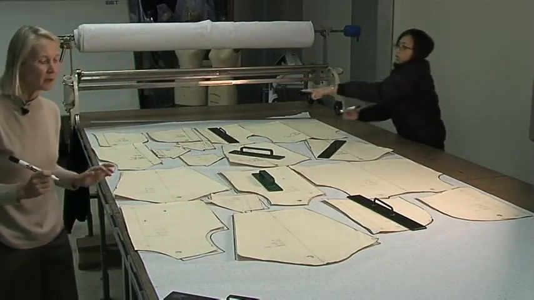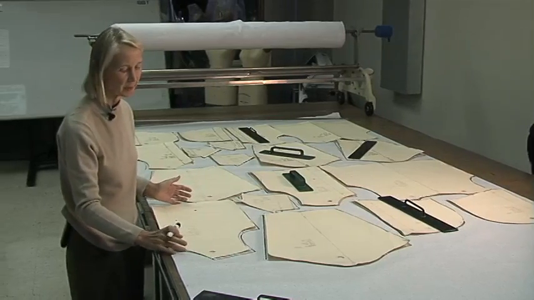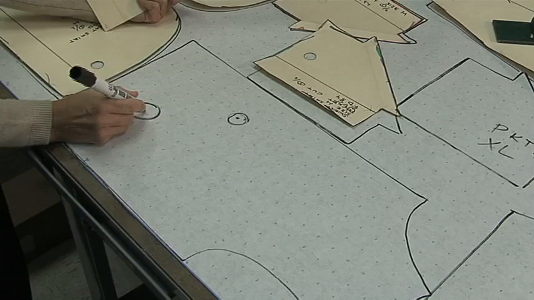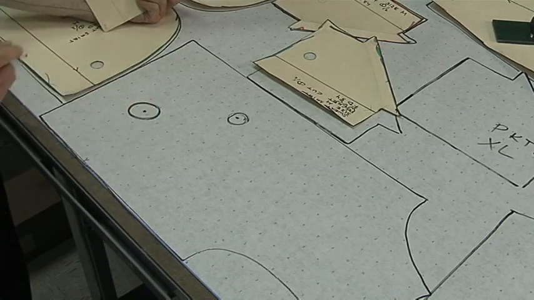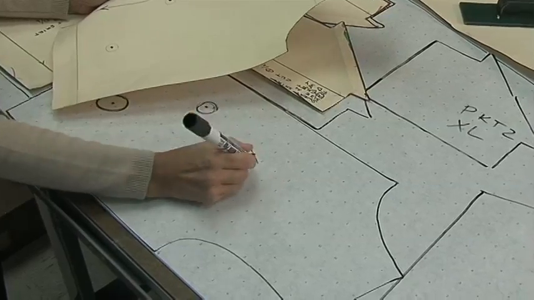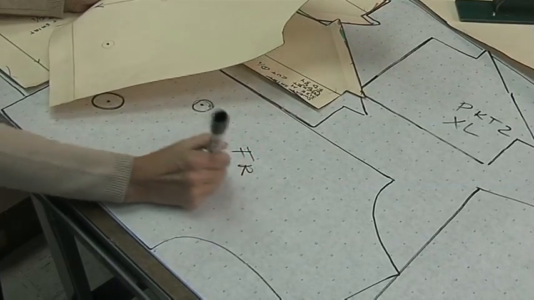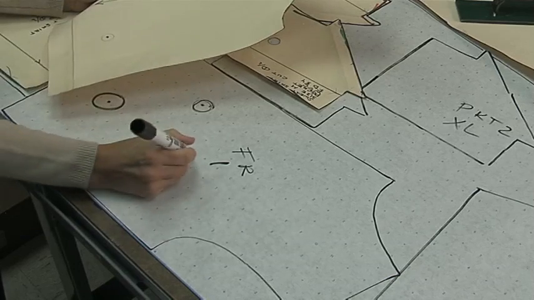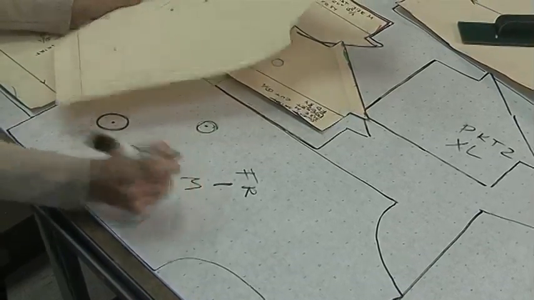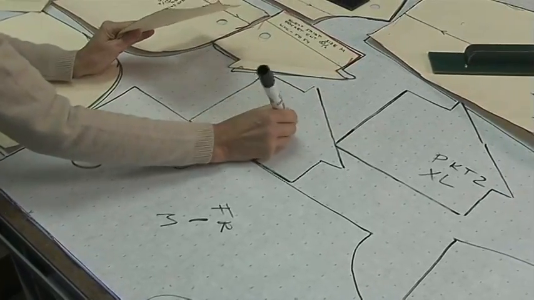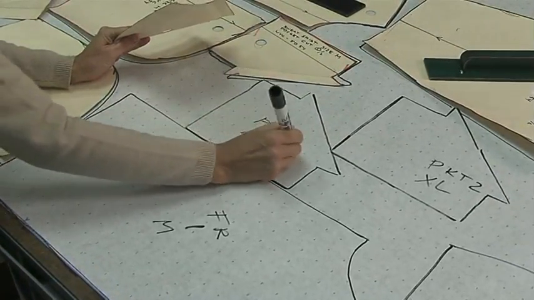Okay, when all the pieces have been marked, make sure the drill holes are marked and circled, and label. This is the front and 1. We have 2 fronts, 1 and 2, and it is medium. Here's a pocket, and this is medium, pocket 1.